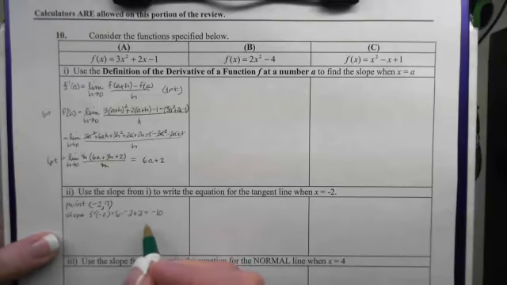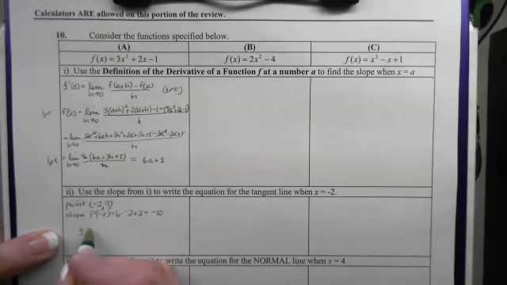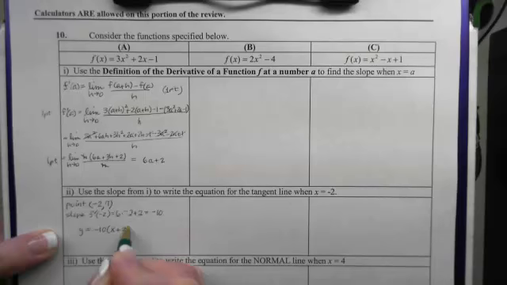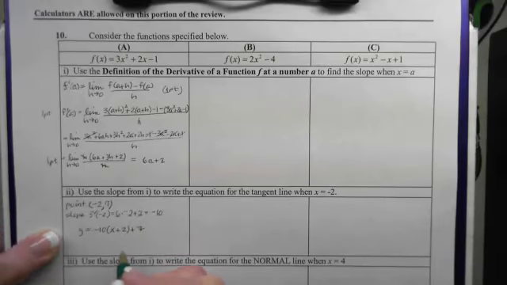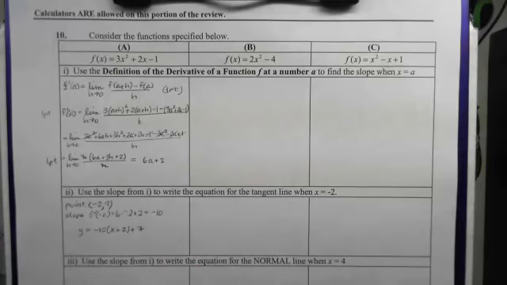Now that I have the point and I have the slope, I can write the equation of the line: slope times x minus the x-coordinate, plus the y-coordinate. Notice I do not need to go any further than this. I'm done. So stop. You've got your points.